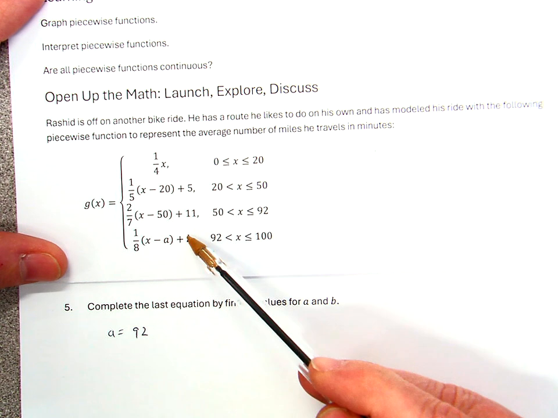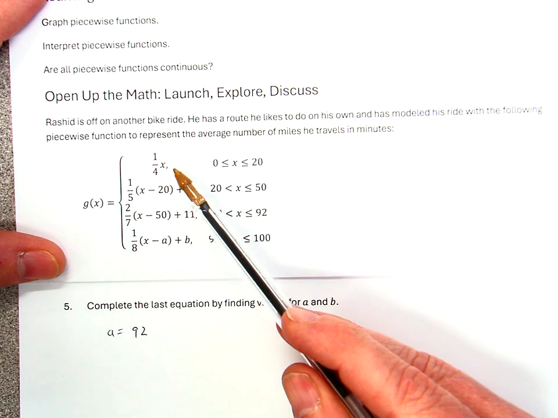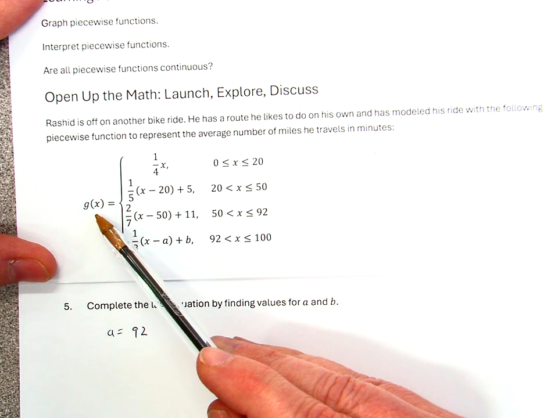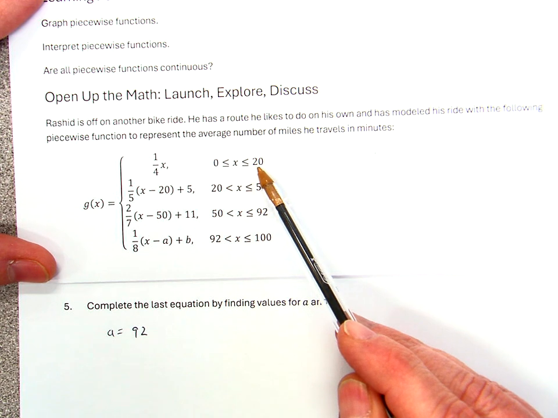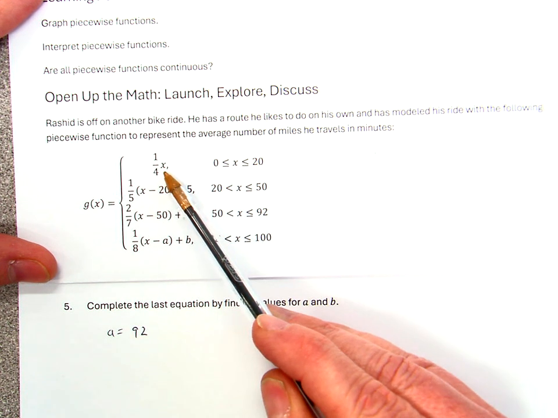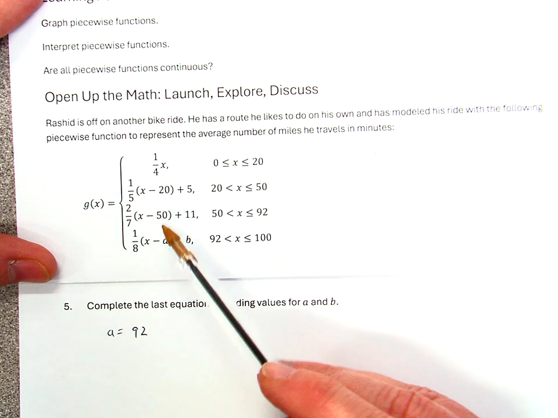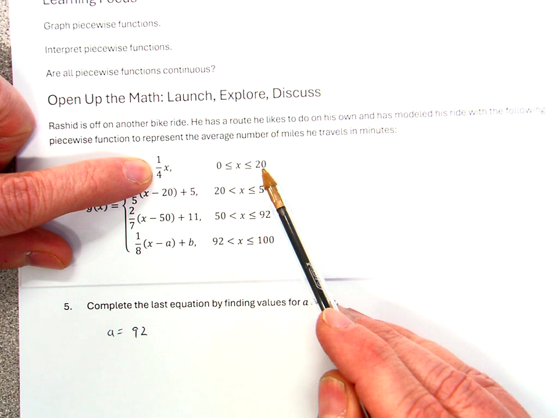Now, this value here is the y value of where the last one ended. The y value would be the outcome of that x value. So since this goes to 20, if I plug 20 in, I would get the y value associated with it, right? And then the next one should start at that y value. So let's check it. 1/4 of 20 is 5.